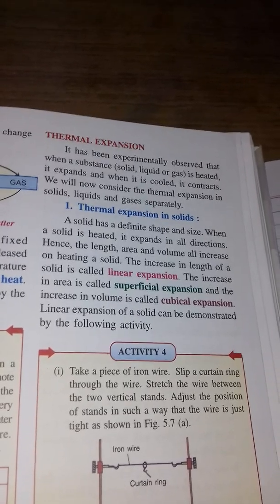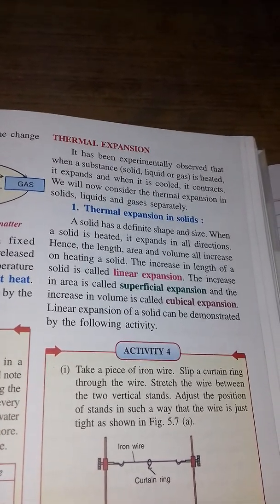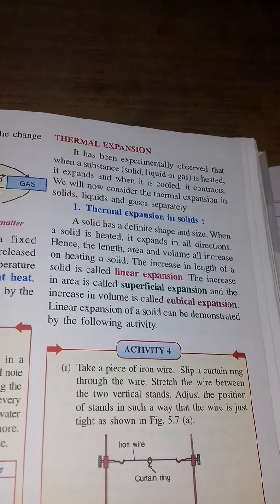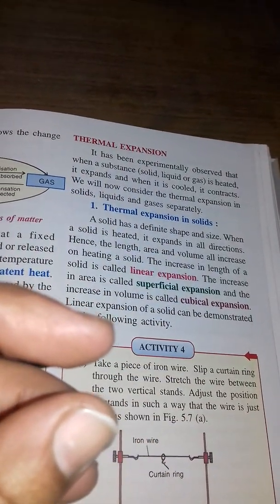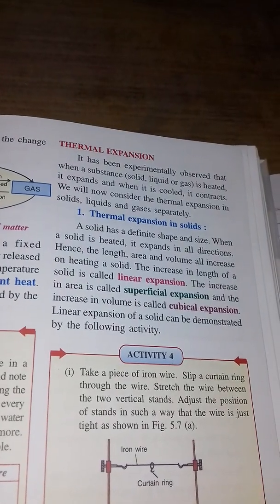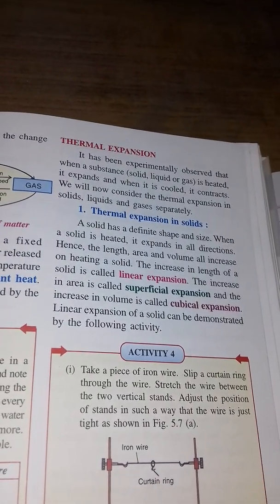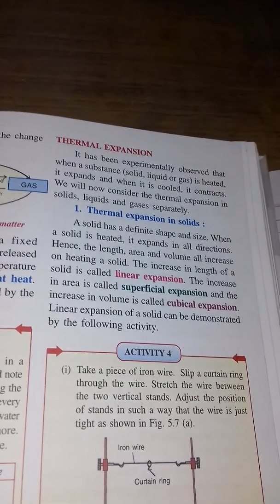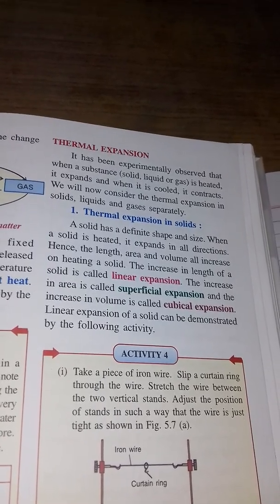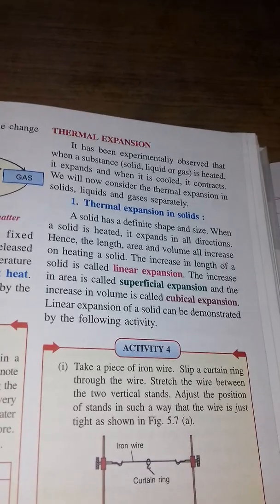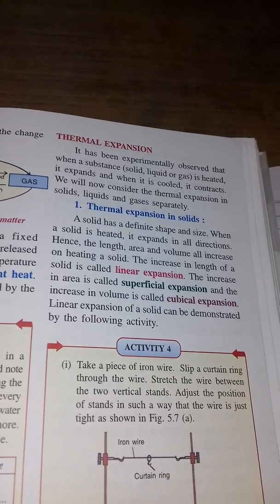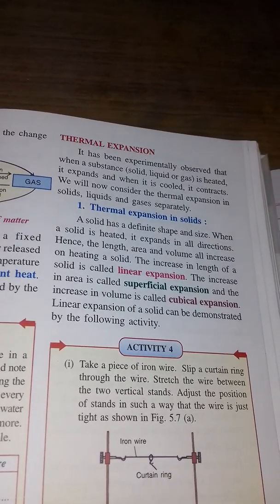When it is heated, it starts expanding, फैल जाती है. And when it is cooled down, it starts contracting, सिकुड़ जाती है. Okay, so now we are going to study thermal expansion in solids. We all know that, children, solids have a definite shape and definite size. Like this book itself is a solid. It has a definite shape. It has a definite size.